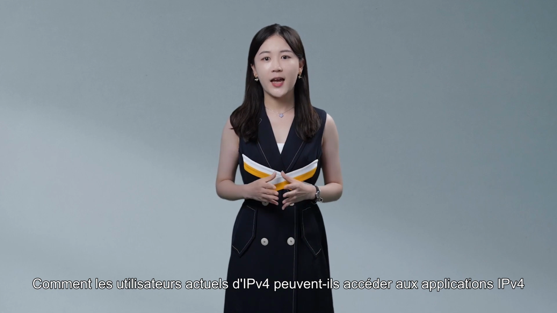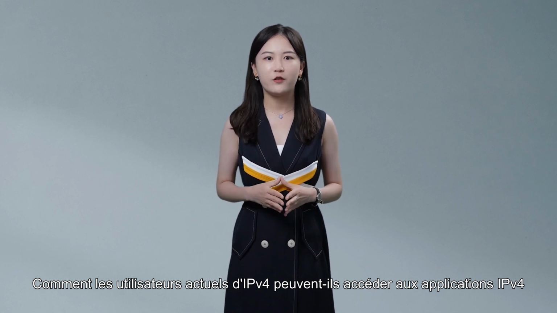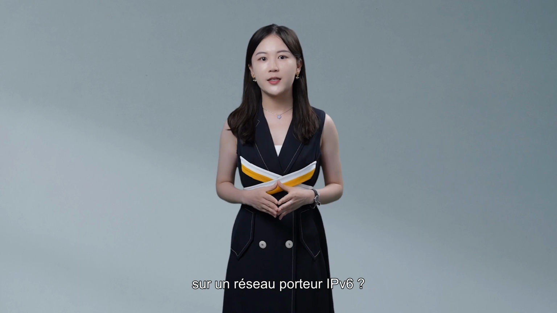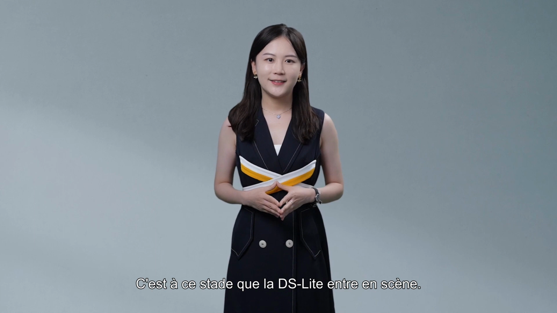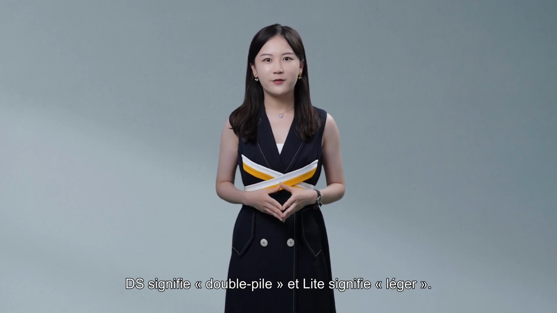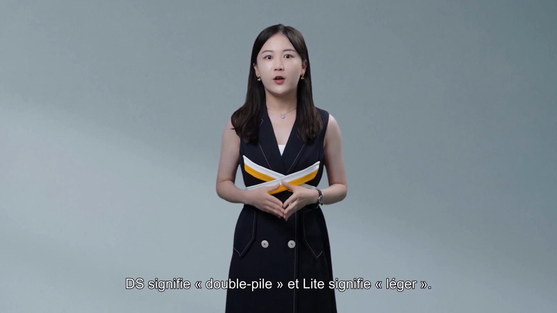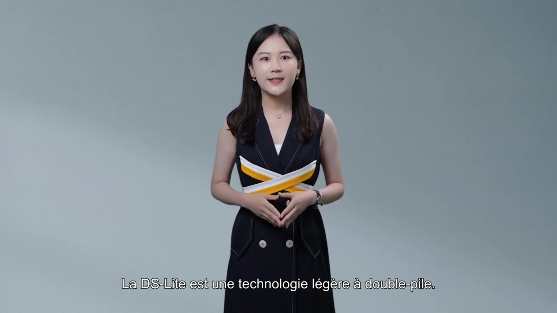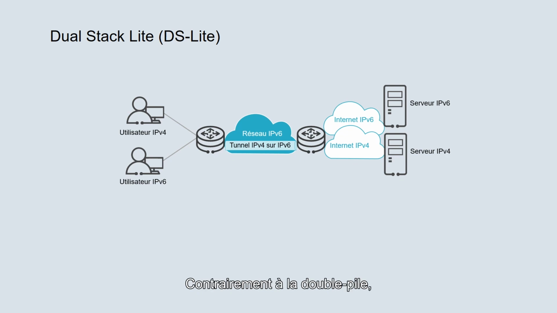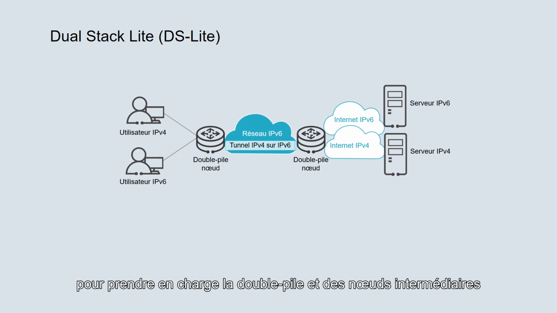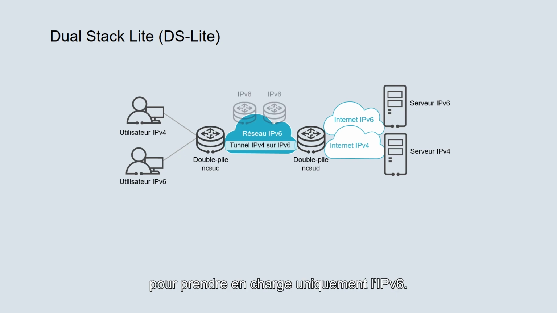So how can existing IPv4 users access IPv4 applications over an IPv6 bearer network? This is where DS-Lite comes into play. DS stands for dual stack, and Lite stands for lightweight. DS-Lite is a lightweight dual stack technology. So what does Lite signify? Unlike dual stack, DS-Lite requires only devices at the border of IPv4 and IPv6 networks to support dual stack and the intermediate nodes to support only IPv6.